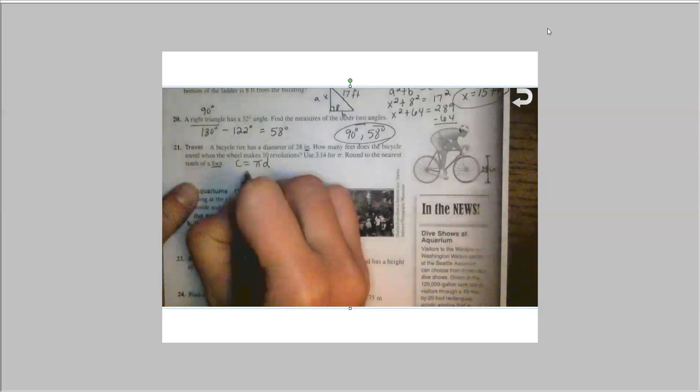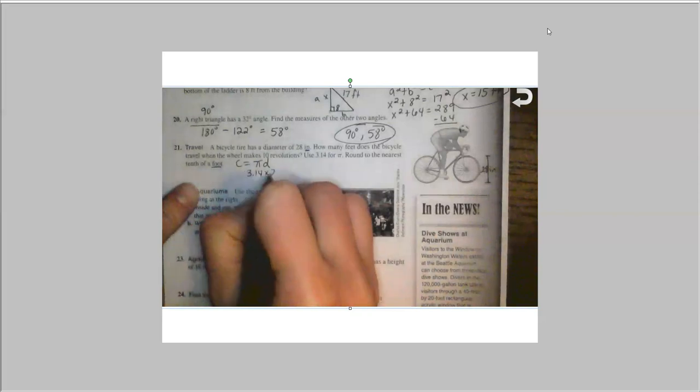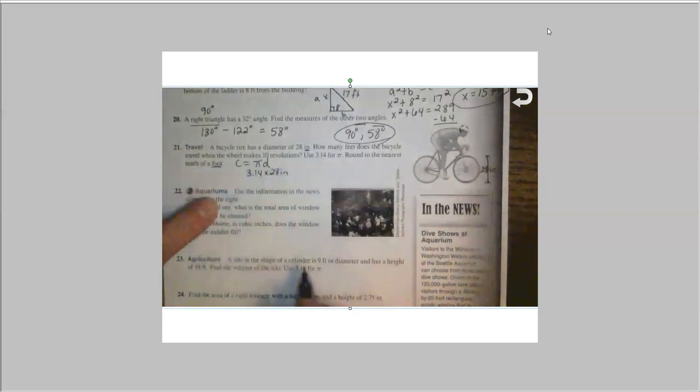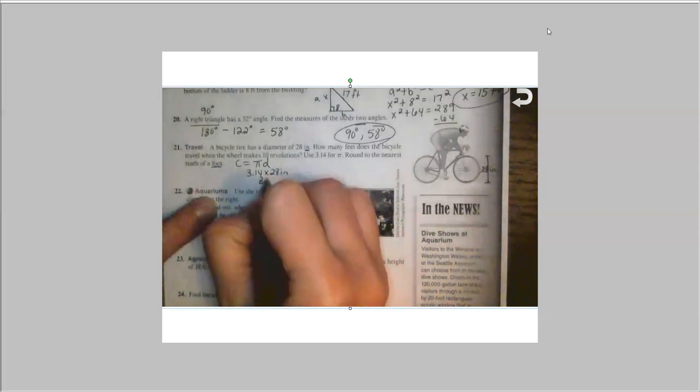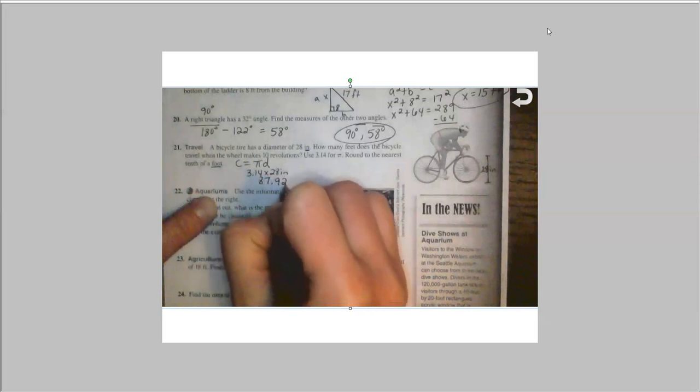So I'm also going to have to do some conversion here in just a second. So let's start with what we know. Pi is 3.14. I'm going to multiply that times my diameter, 28 inches, and that gives me 87.92 inches, okay?